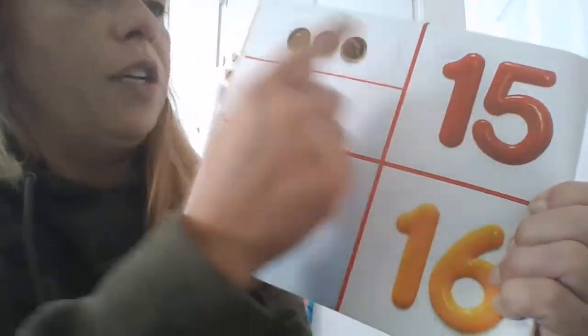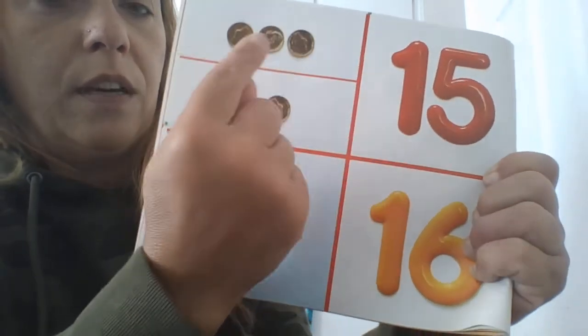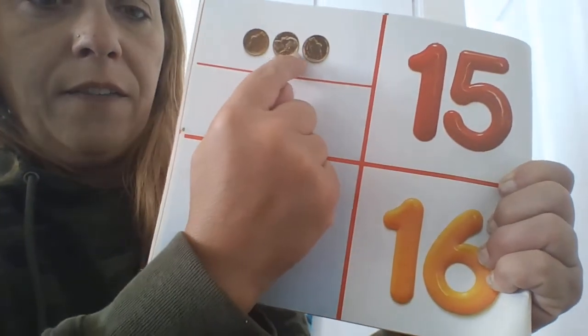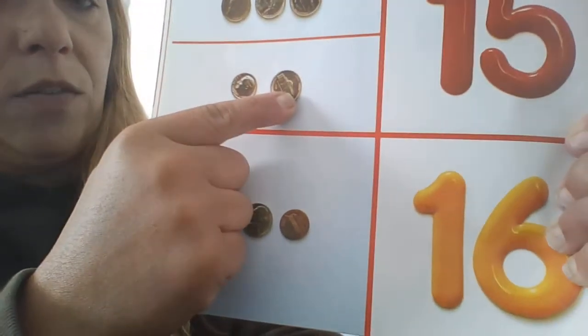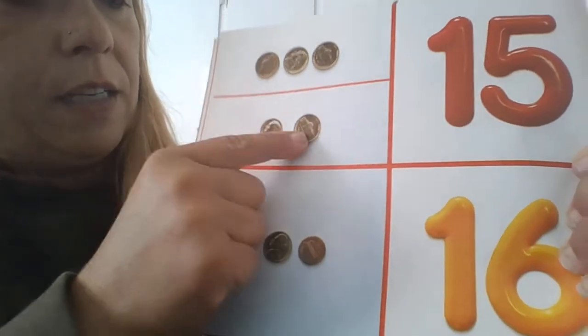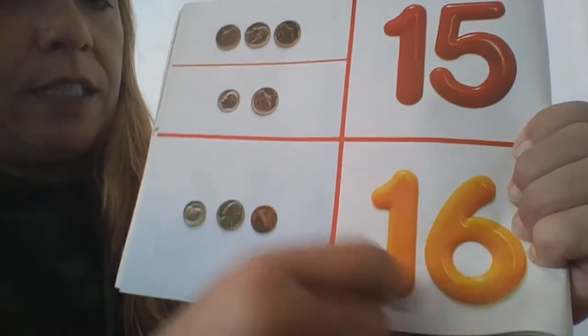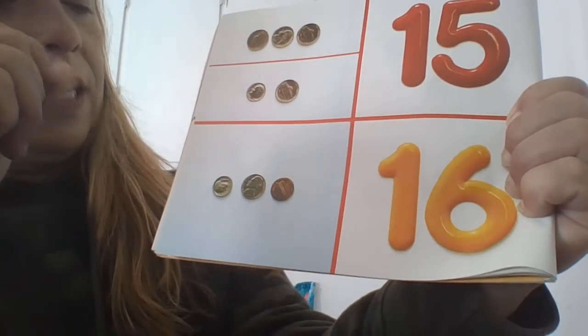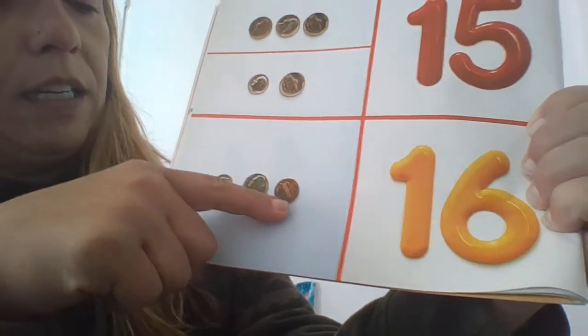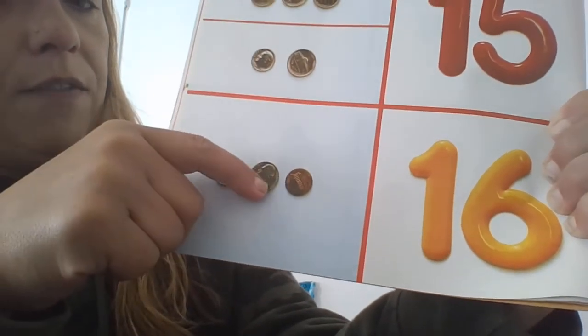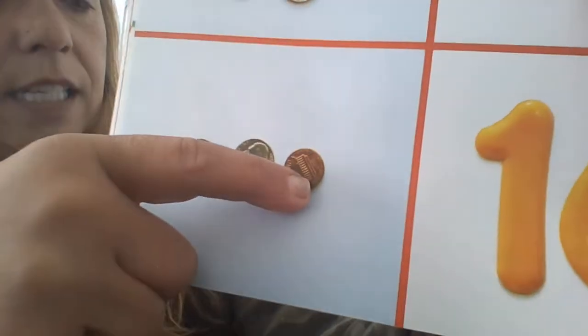15. You can have 3 nickels, 5, 10, 15. You can have a dime and a nickel for 15. 10 plus 5. What number is this? 16. So you can have a dime, a nickel, and a penny. 10, 15, 16.